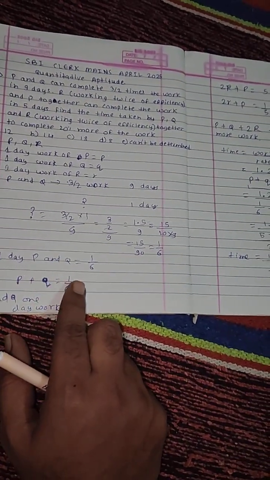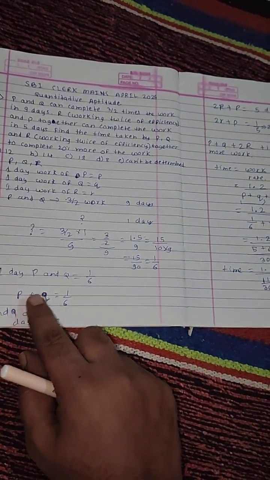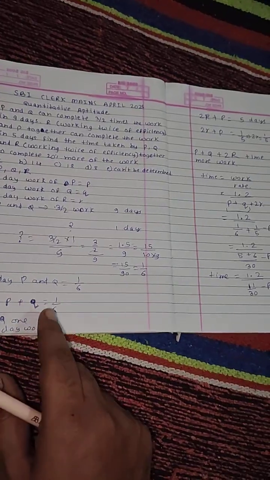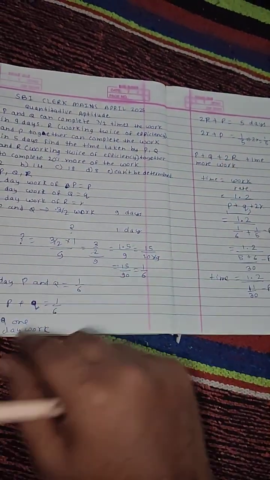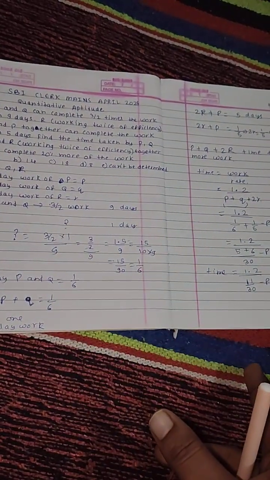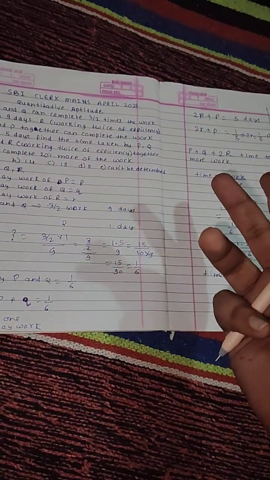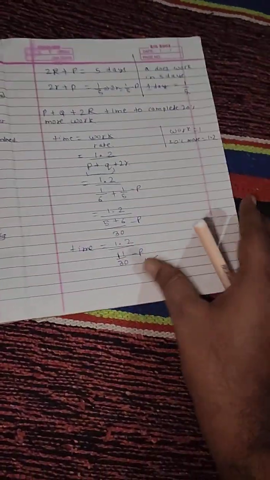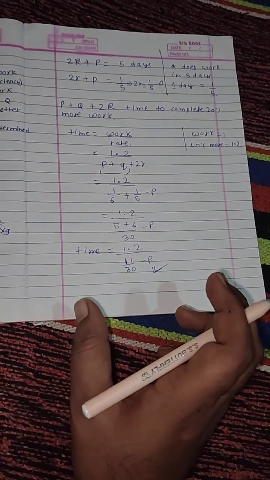P plus q equals 1 by 6 and 2r plus p equals 1 by 5. Using these two equations we are not able to find the value of p, q or r. All three quantities are unknown. If two were unknown, we could find one of the values. Since no single value is given, we will not be able to find p, q or r. So the value of p we don't know, and the exact time we cannot find.